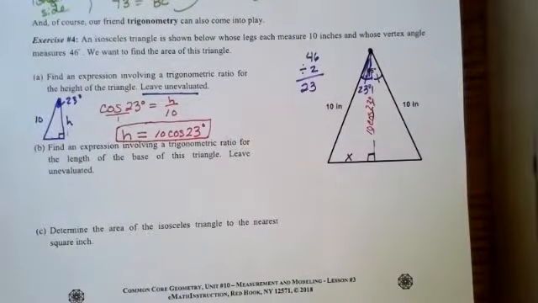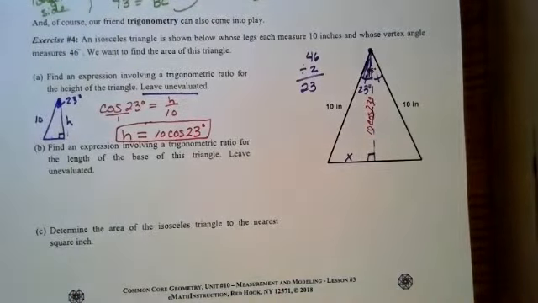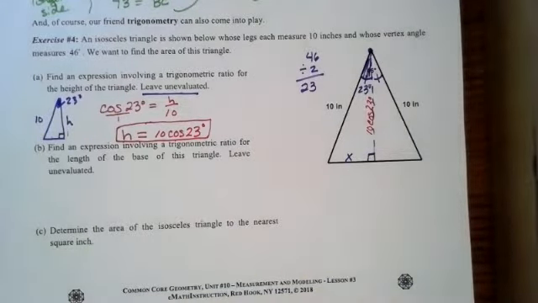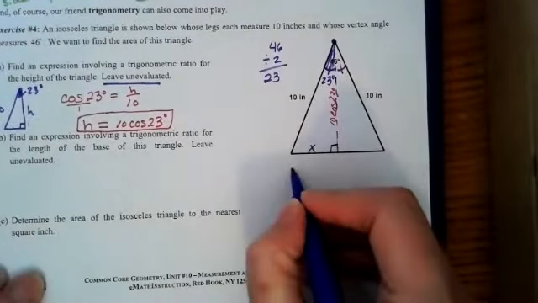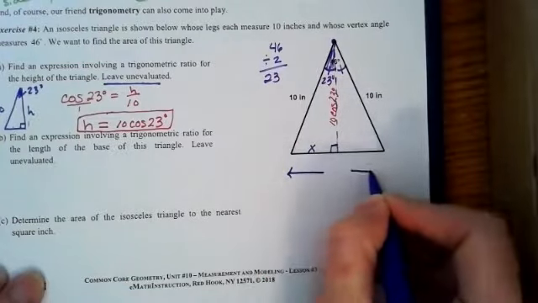Okay. Part B, let's see what we need to do. We're going to find an expression involving a trig ratio for the length of the base of the triangle. We're also going to leave this unevaluated. So the base of the triangle is the whole length here. This is what we have to figure out.